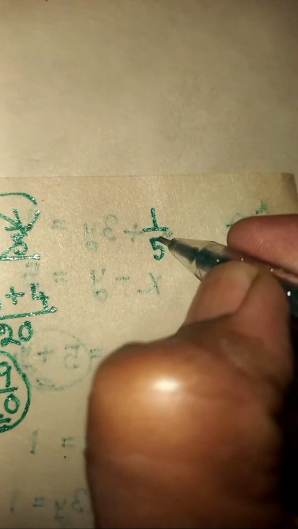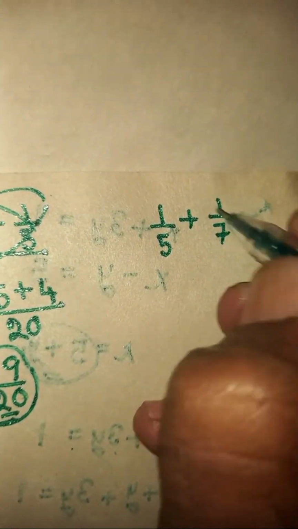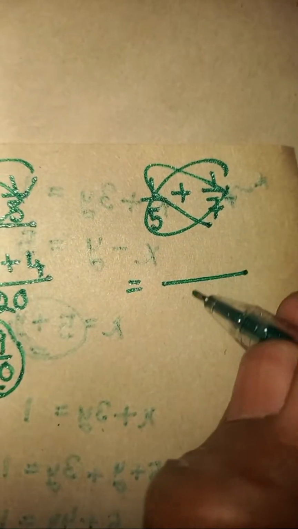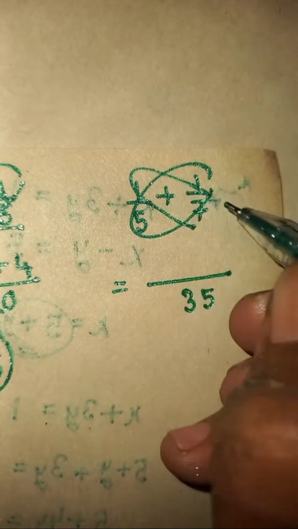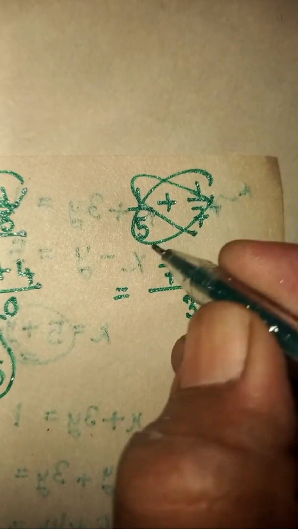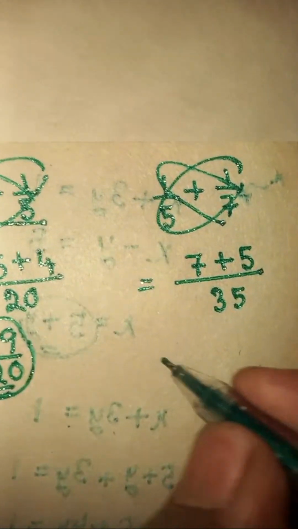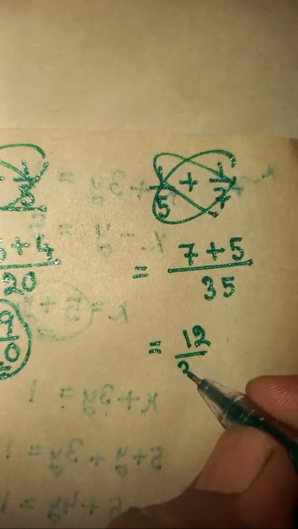Let's take even one more equation. Here 1 by 5 plus 1 by 7. After doing this butterfly, you're going to get 5 times of 7, which is 35. 1 times of 7 is 7, and 1 times of 5 is 5. 7 plus 5, which becomes 12. 12 by 35.